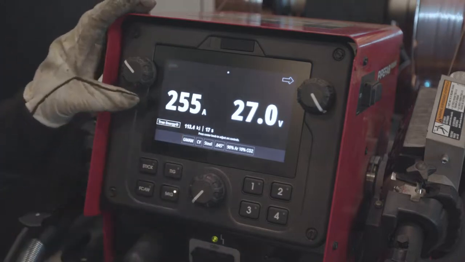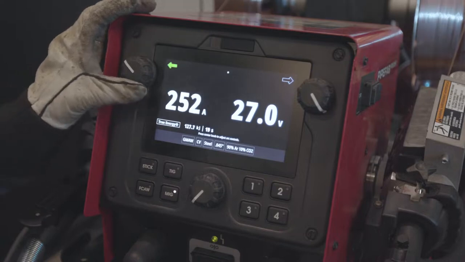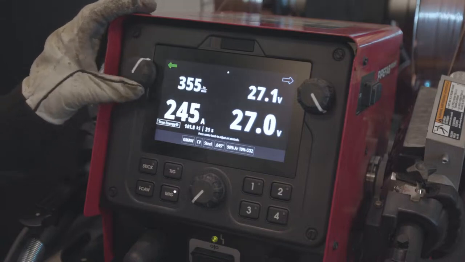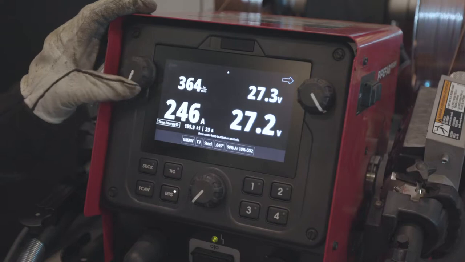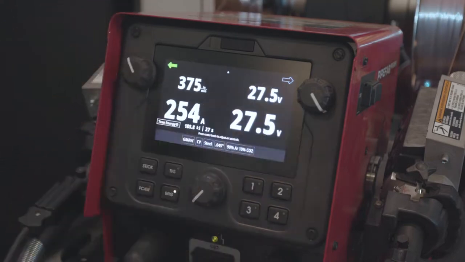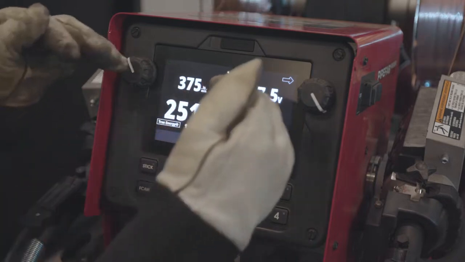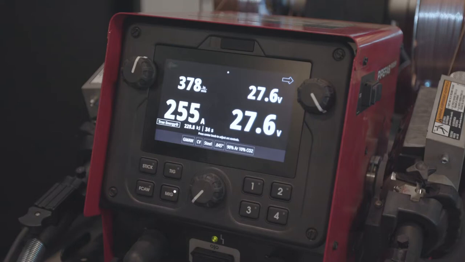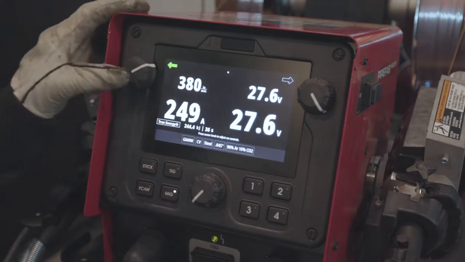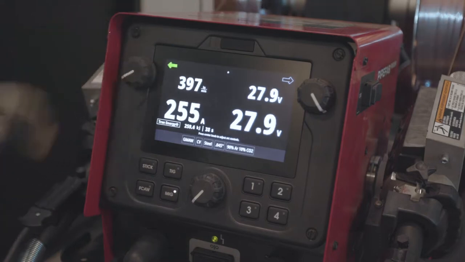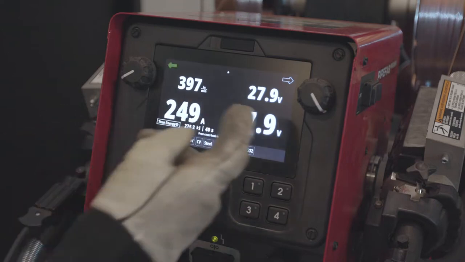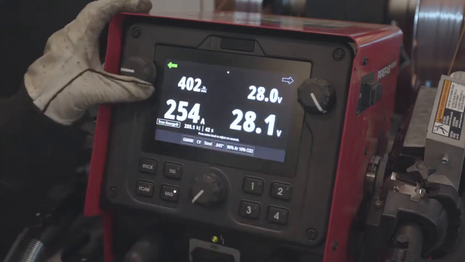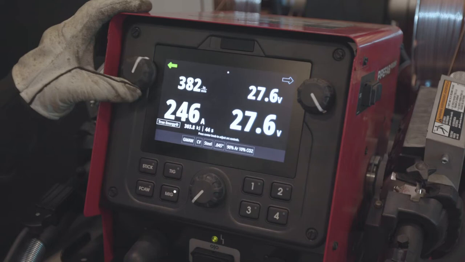So if I wanted to increase his wire feed speed while he's welding, I'd simply come over and change from 350 to 375. Now you can see how large the numbers are. And also it moves down what is current, and it displays the thing we're changing, which is wire feed speed. Also, I'd like to note this is synergic, so we are also changing voltage while we change wire feed speed.